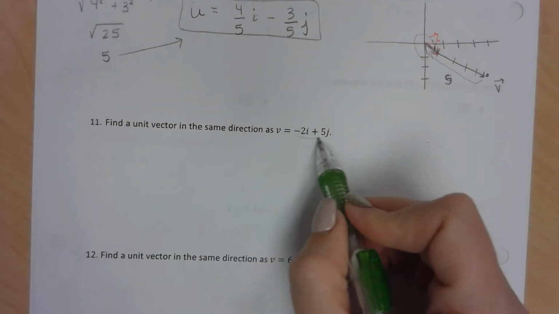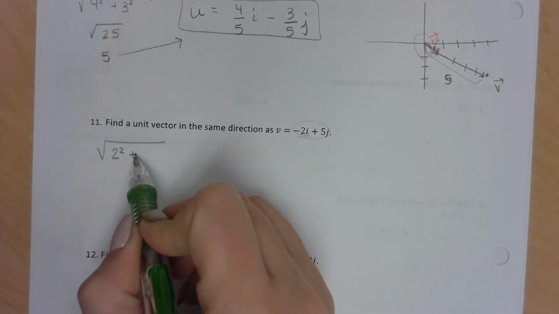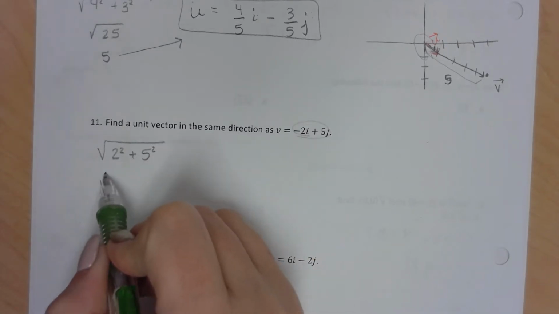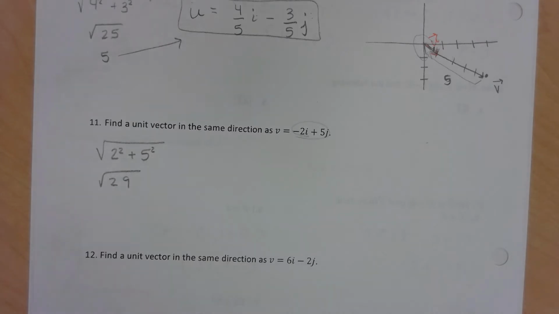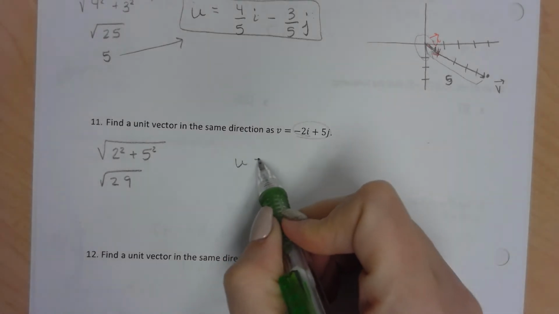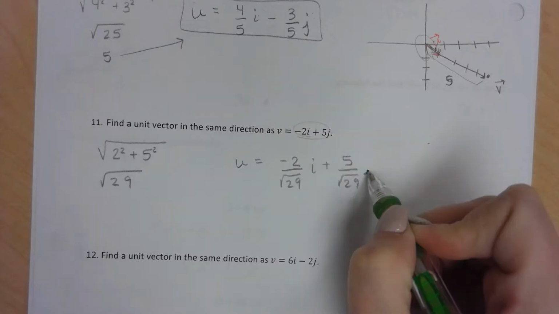Okay, so number 11 here, find the unit vector in the same direction. So in order to do that, we first need to find the magnitude of this guy. So that would be 2 squared plus 5 squared, which would give us 29. Root 29 cannot break down, so we're just going to leave it as root 29. To find our unit vector here, we're going to divide each of these by our magnitude.